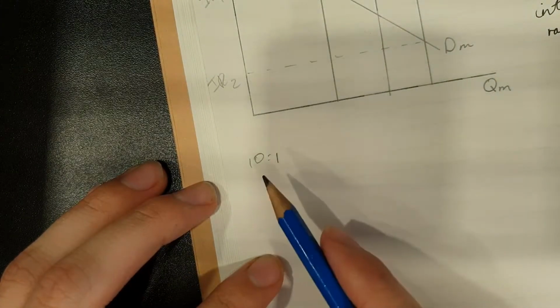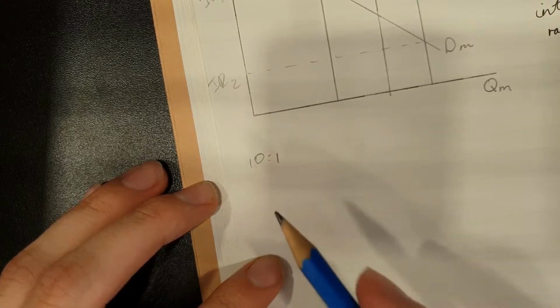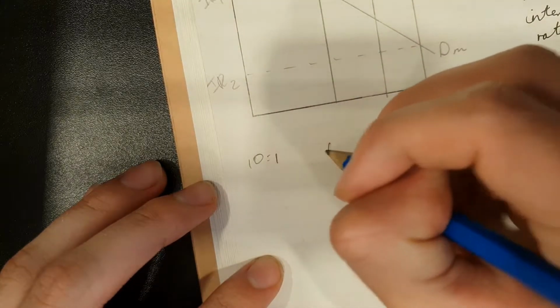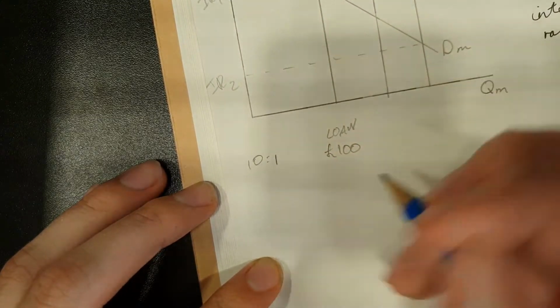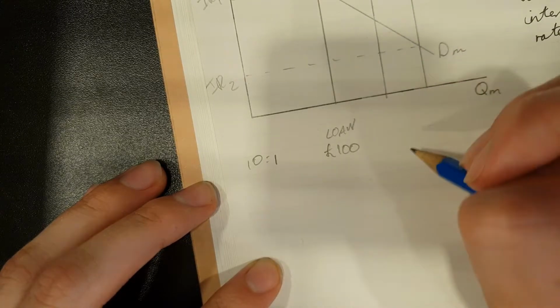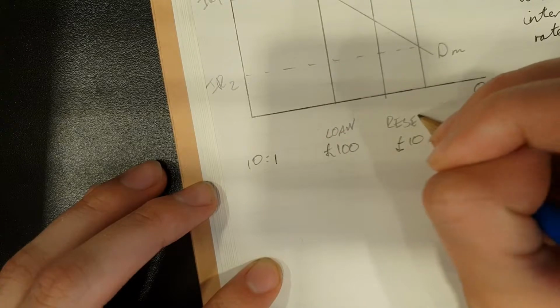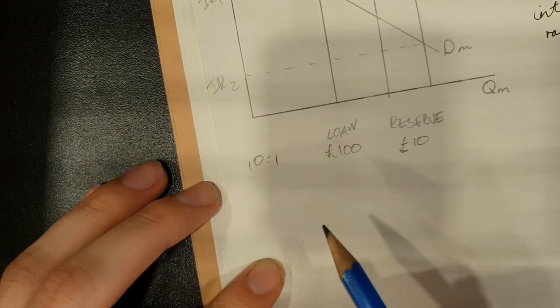So for every £10 a bank loans out, they have to keep £1 in reserve at the central bank. That means if they loan out £100 in total, they have to keep £10 in reserve. So they have a total of £110 in cash, but they can only loan out 100.